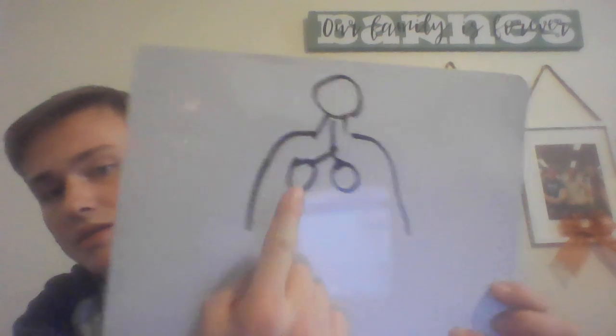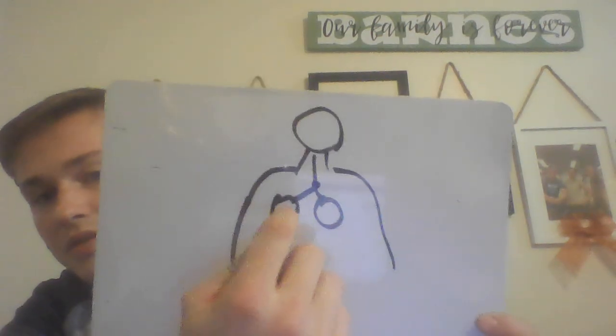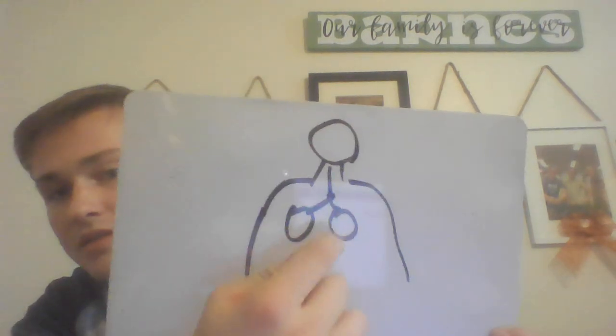So let's go through some simple anatomy real quick. We have a person who is breathing in, and inside of that person they have a set of lungs. This is my really bad drawing of lungs connected through the bronchi, going up into the head.